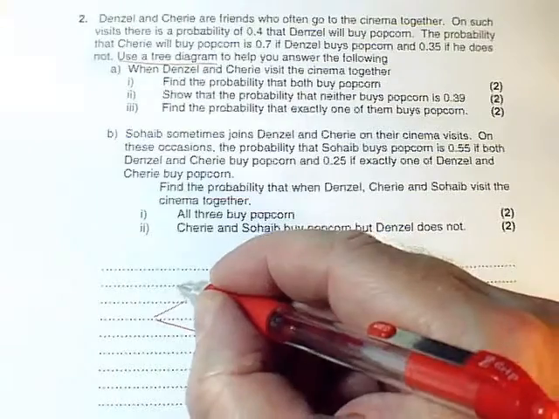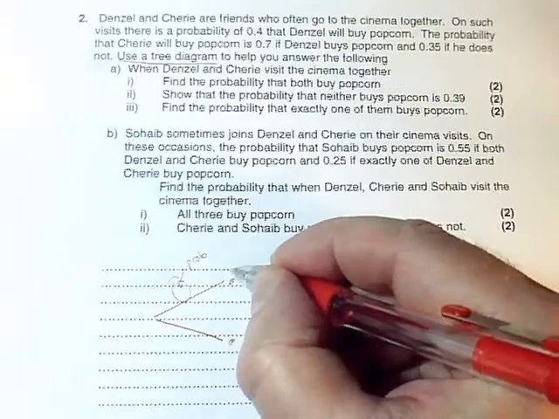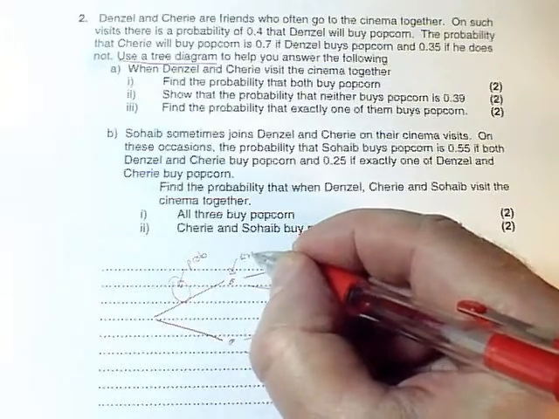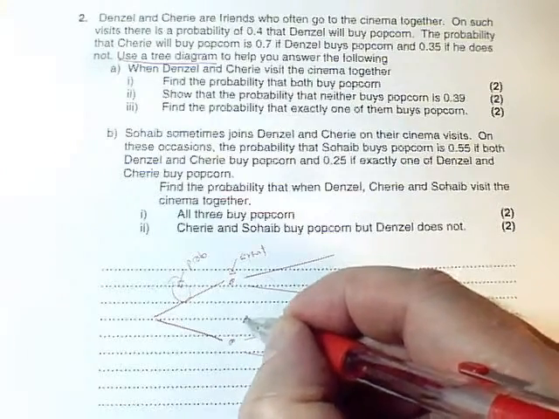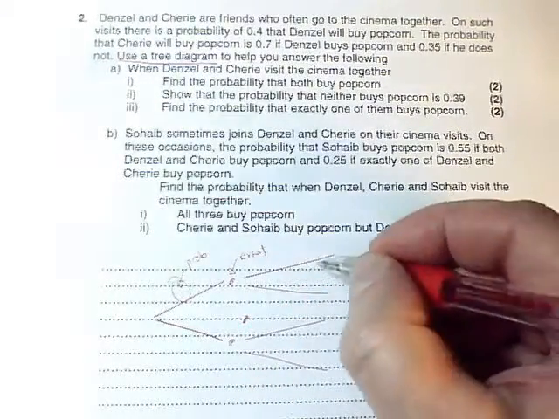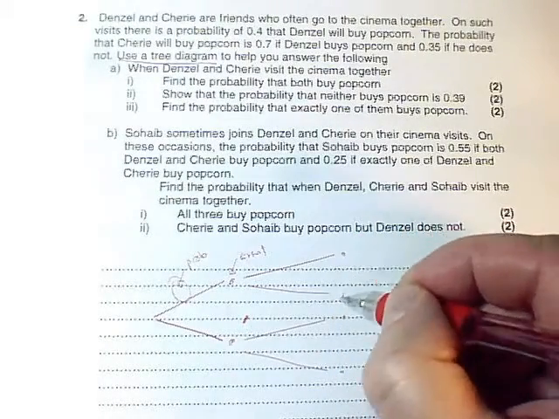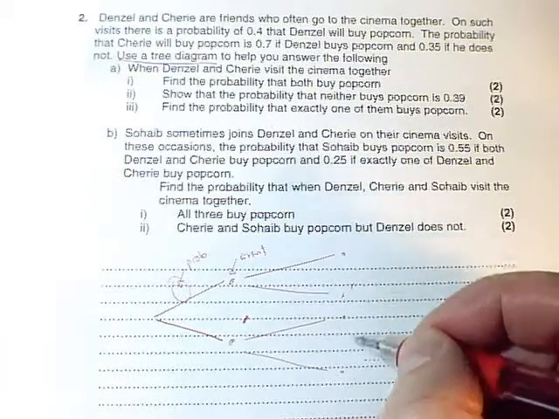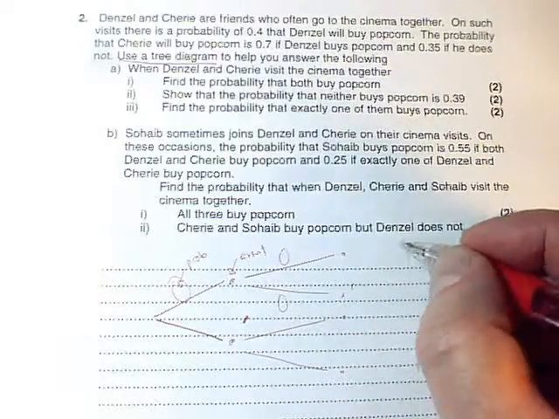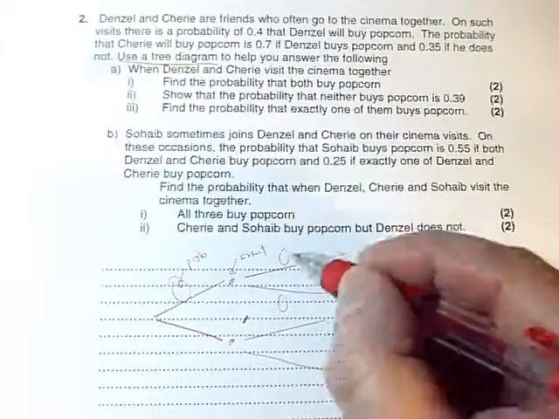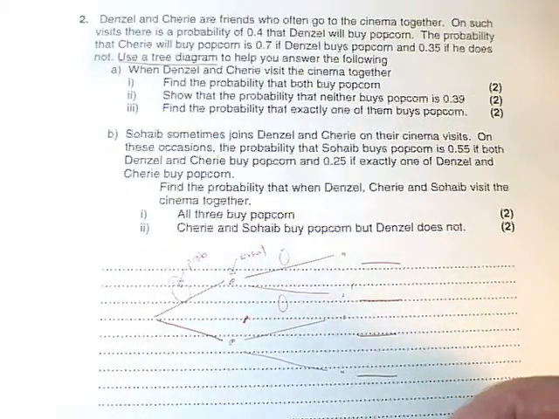Remember what we write on the branches of the tree: these will be probabilities, and what we label here is the event. So this will be something happening, and this will be that same event not happening, so it'll probably have a dash on it. When we have another event happening or not happening for these dots, we put the same event, or the same event with a dash on it, and we put the probabilities on the branches of the tree. Then we can multiply the probabilities along the branches to find four probabilities at the end of the tree, as we always do.